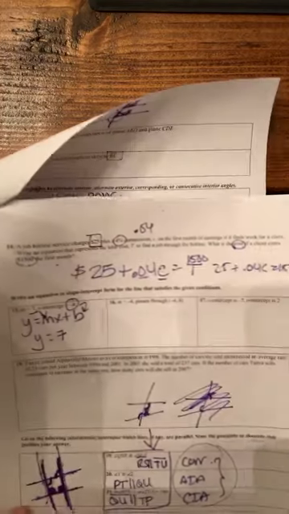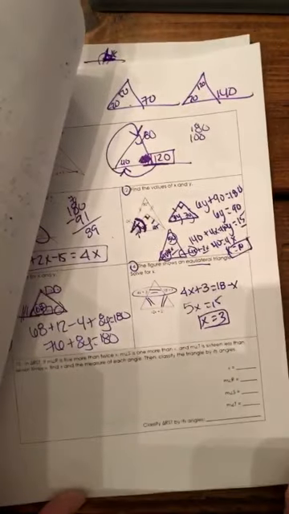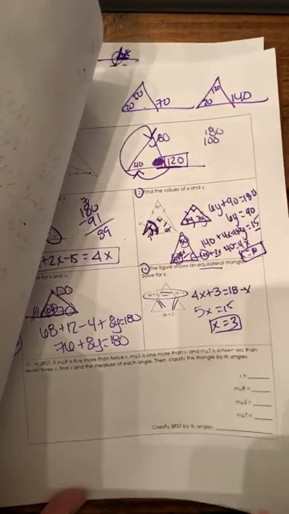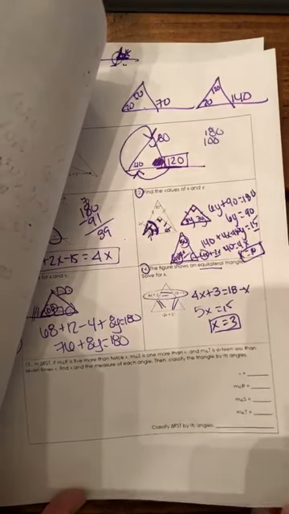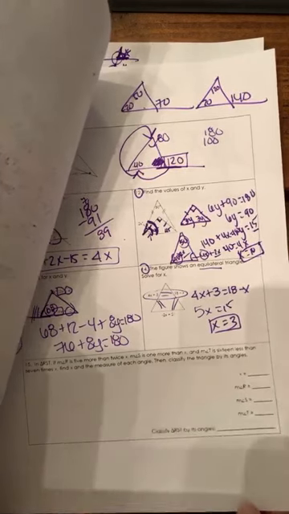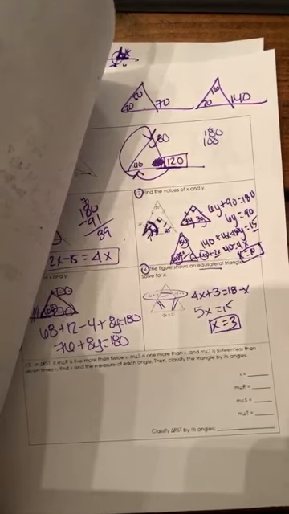Which 15? This one? This one? That one is not on the quarterly. It's good practice, but it's not on the quarterly.